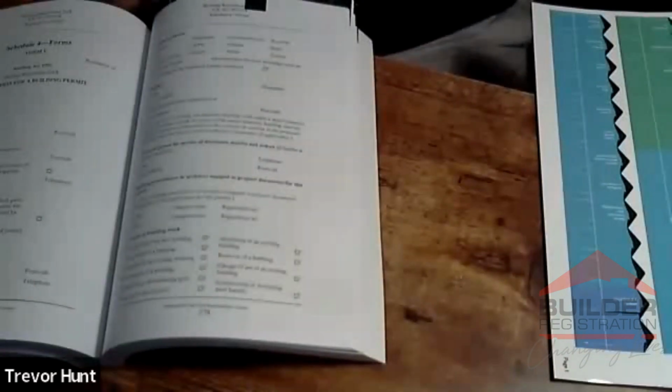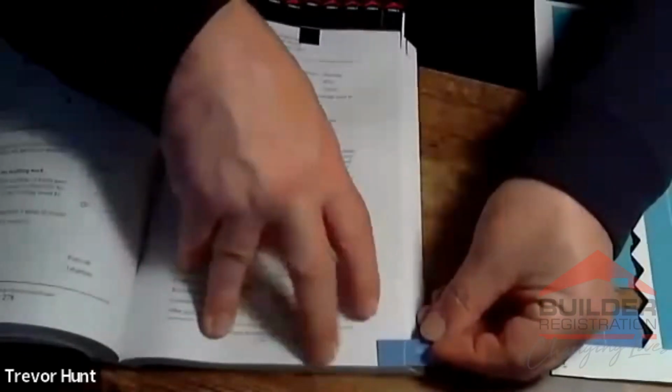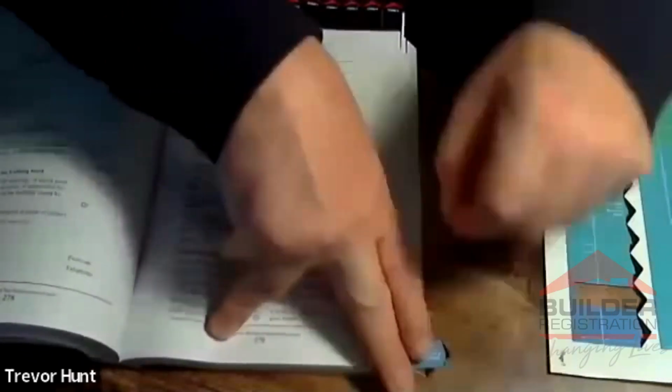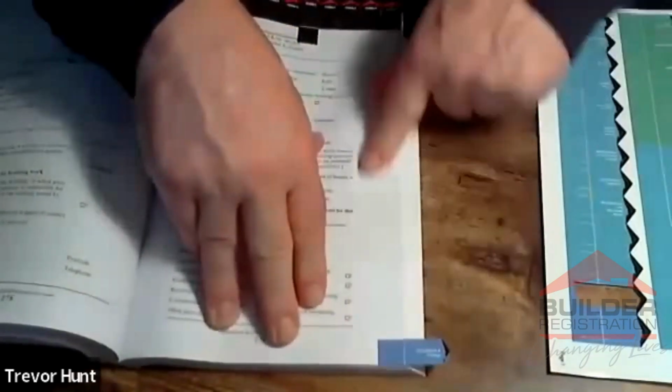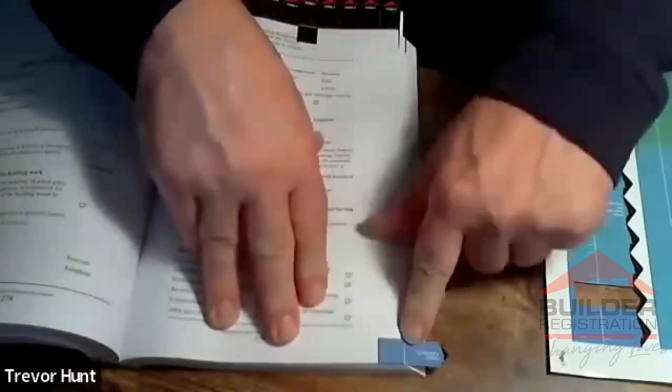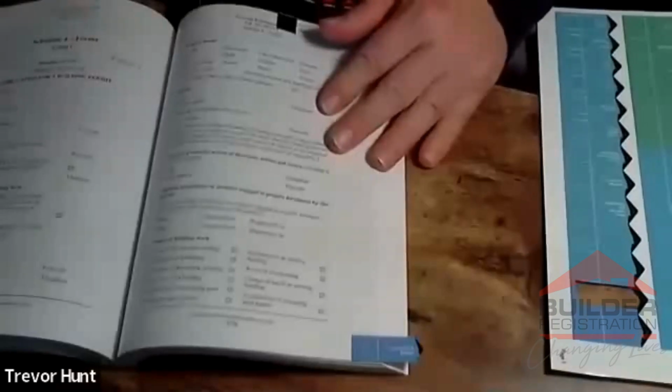In this particular case, page 259 is where my schedule for forms Form 1 is. So I'm going to put this one down the bottom corner of this tab, so that that one always stays clear for all the other tabs, so I can also get to there nice and easy.